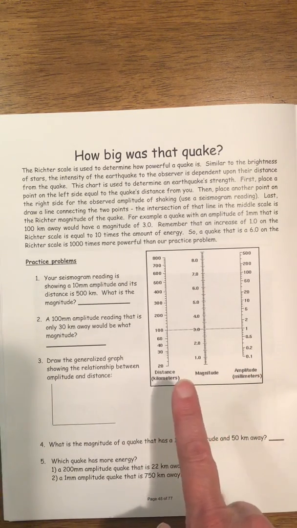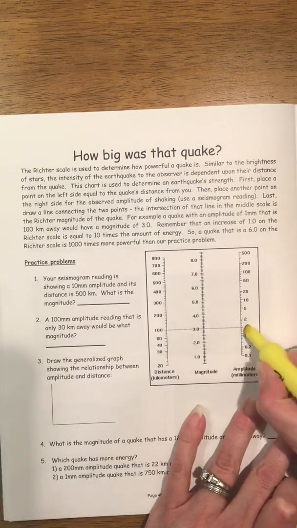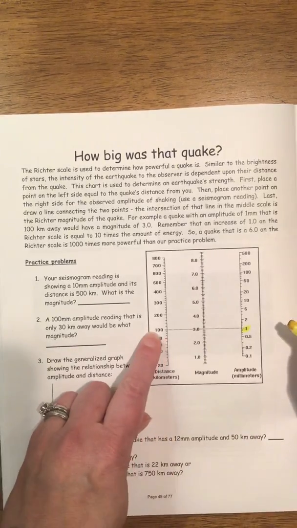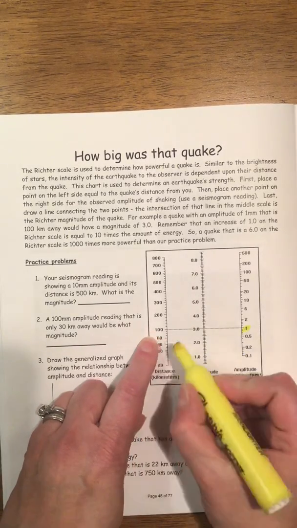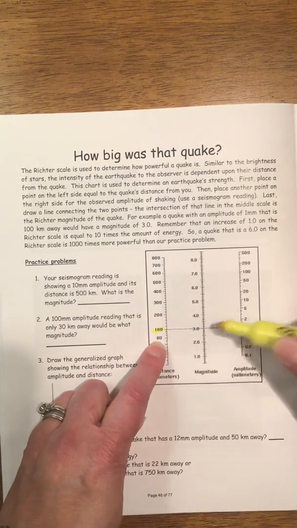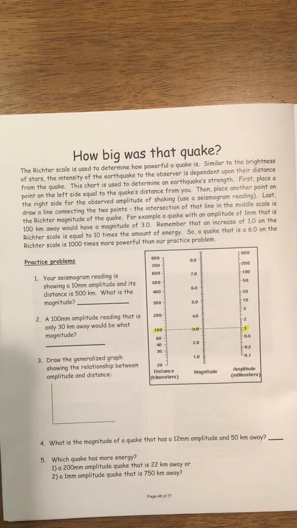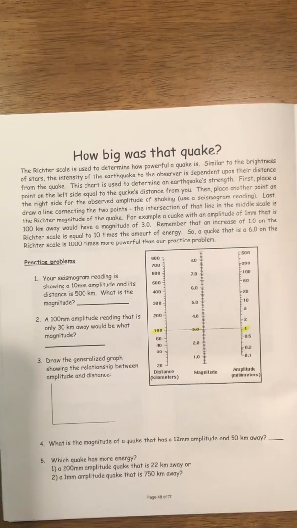The example that they give you is a quake with an amplitude of 1 millimeter, so that's right here, and a distance to epicenter that is 100 kilometers away. You would make this point and that point, and connect it with a line. That would give you a Richter magnitude of 3.0. And remember that an increase of 1.0 on the Richter scale is equal to about 10 times the amount of energy released by the earthquake. So a quake that's a 6 on the Richter scale is 1,000 times more powerful than our practice problem.